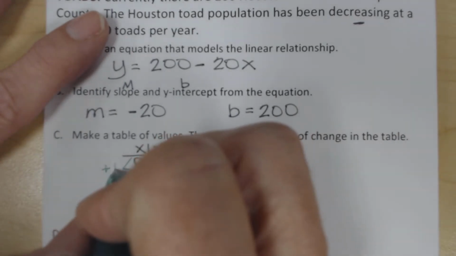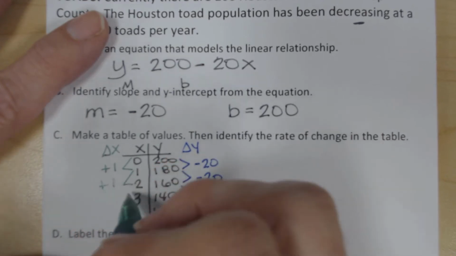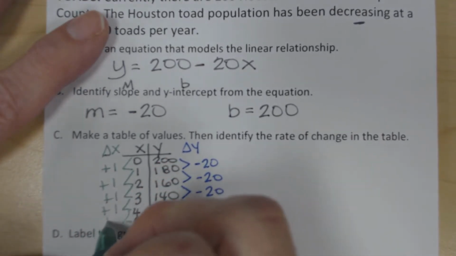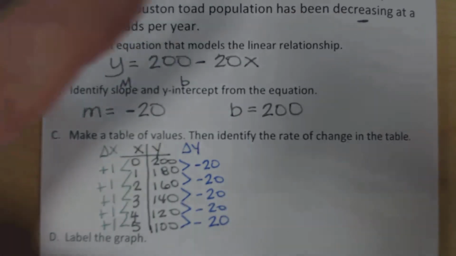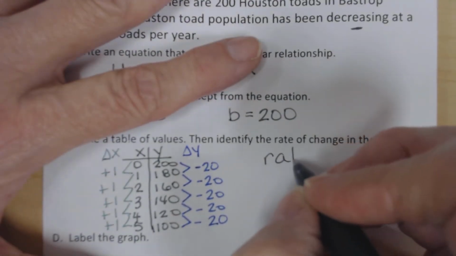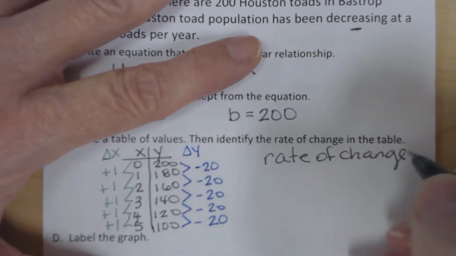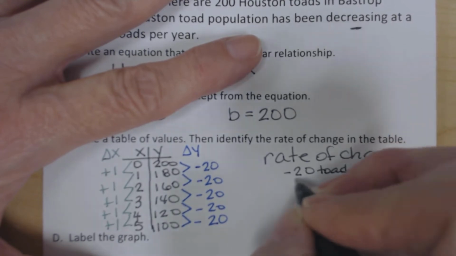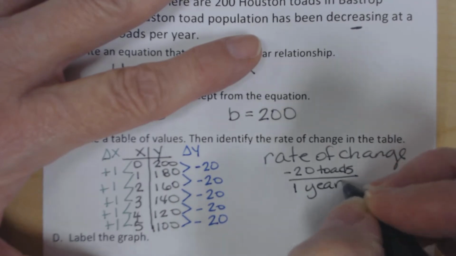Here we had a change in x of 1 year, adding another year, then another year, and finally our last year that we're going to use. So what we have here is a rate of change of negative 20 toads per 1 year.